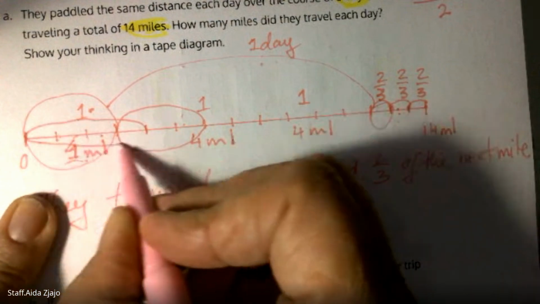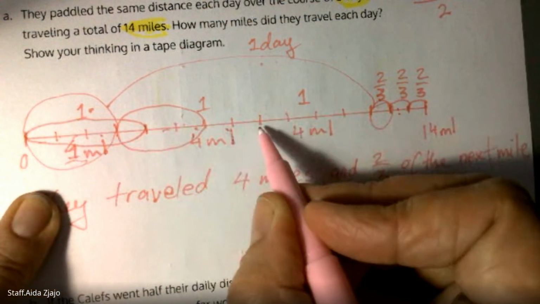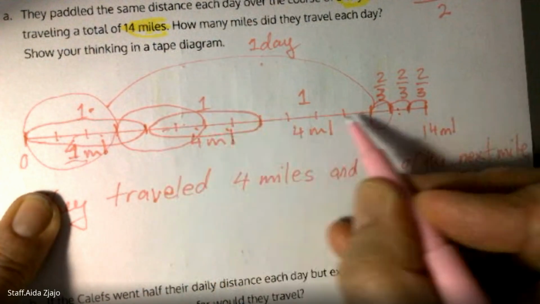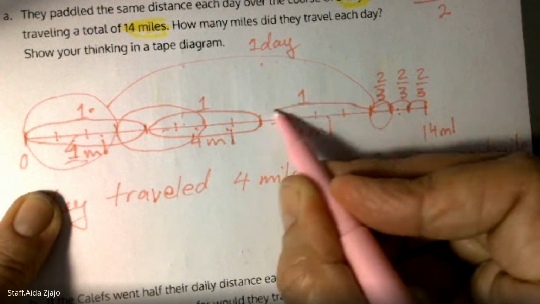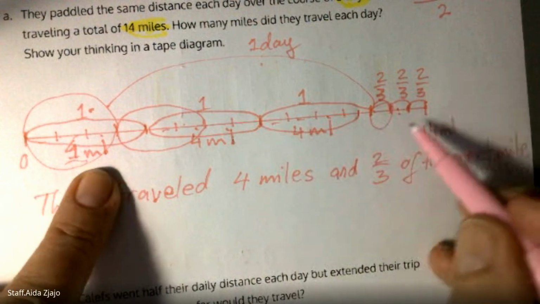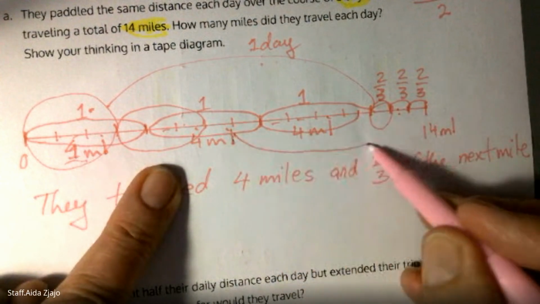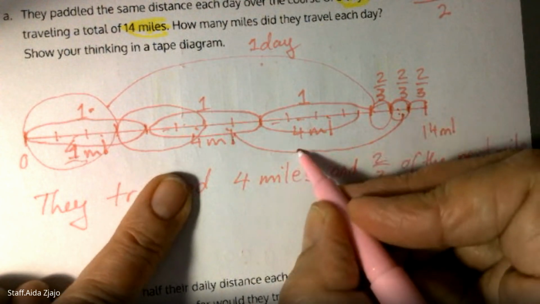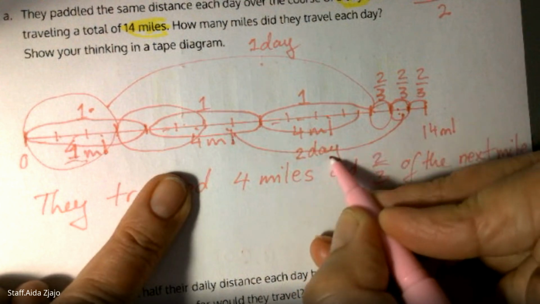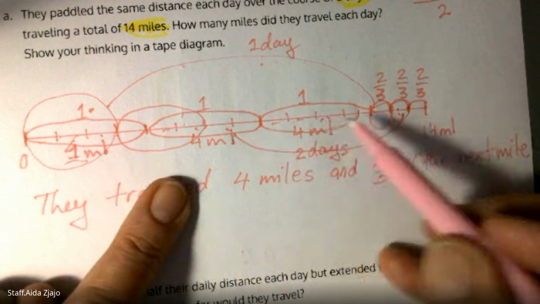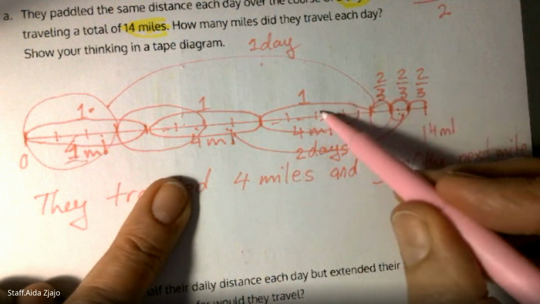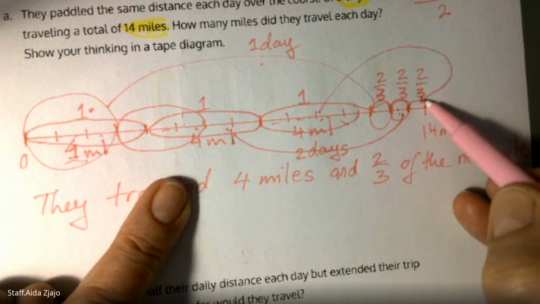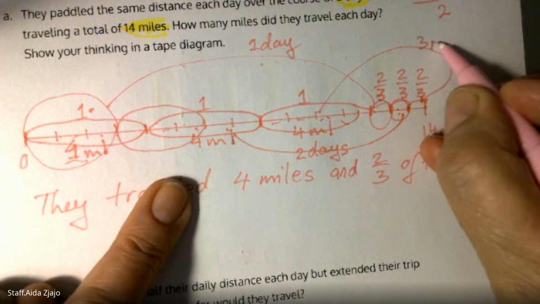This is it. 1, 2, 3, 4. That's another. 1, 2, 3, 4. That's another. And this part is 2 days, and then this one here represents the 3rd day.